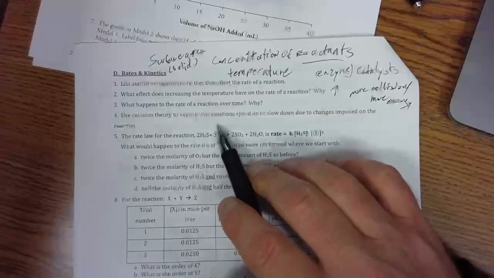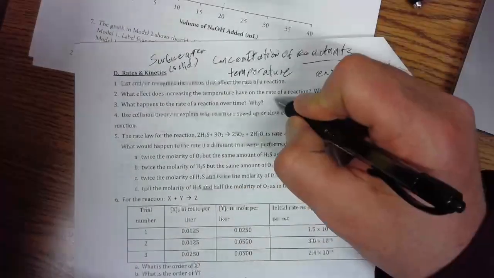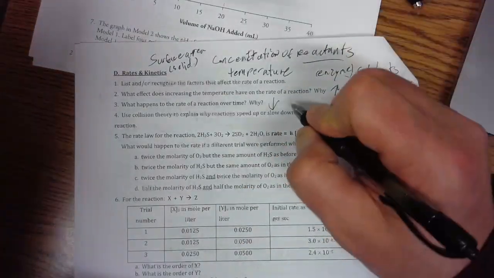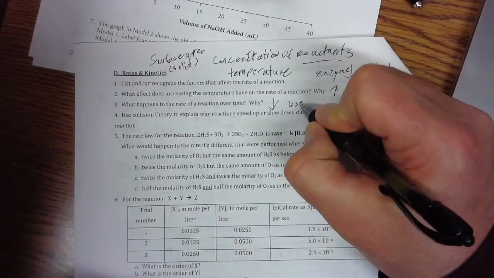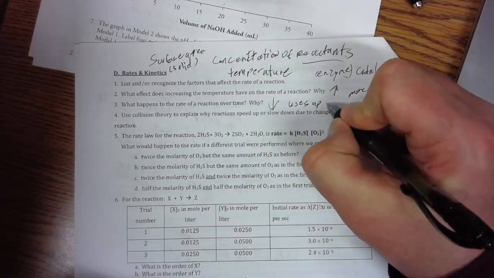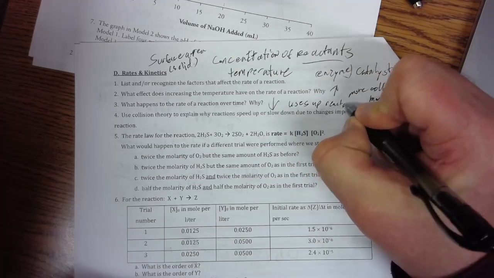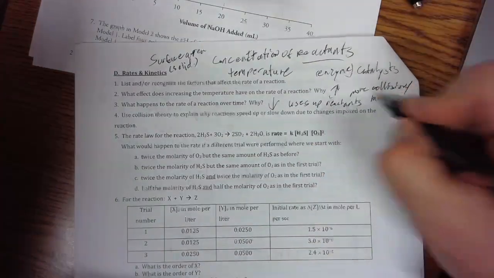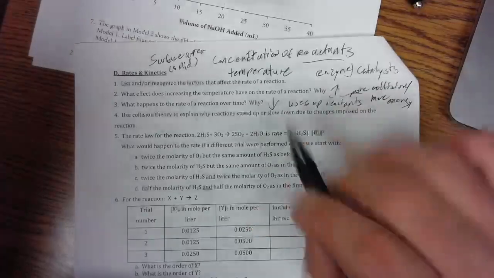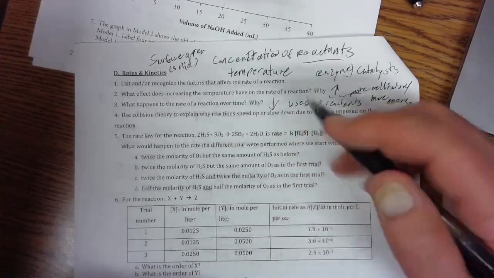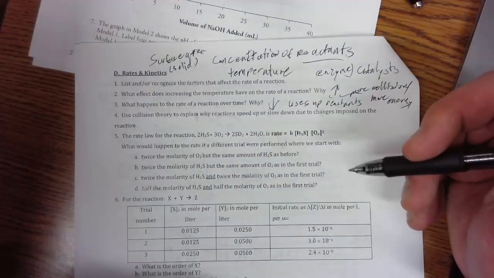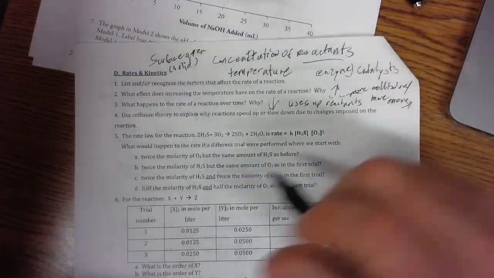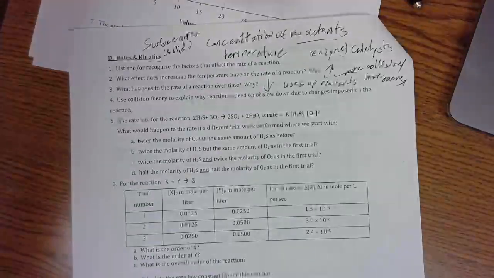What happens to the reaction rate over time? It goes down. It decreases because you're using up all of your reactants. As time goes on, more reactants are becoming products, and thus your concentration of reactants is lessening or becoming lower, so it decreases the rate of reaction. So when is the reaction the fastest? At the start.